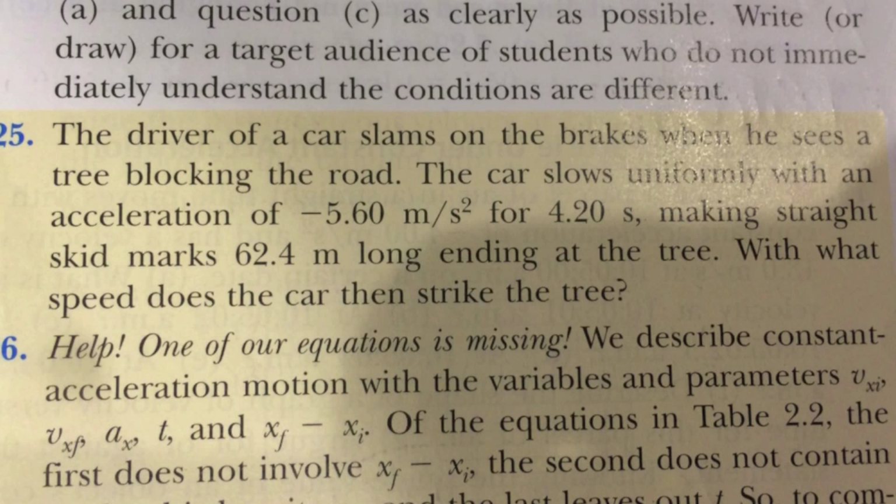Okay, so here's number 25 of chapter 2. The driver of a car slams on the brakes when he sees a tree blocking the road. The car slows uniformly with an acceleration of negative 5.6 meters per second squared for 4.2 seconds, making straight skid marks 62.4 meters long ending at the tree. With what speed does the car then strike the tree?